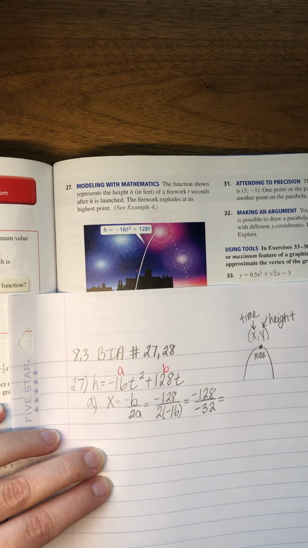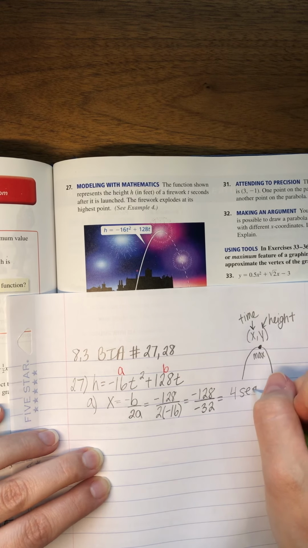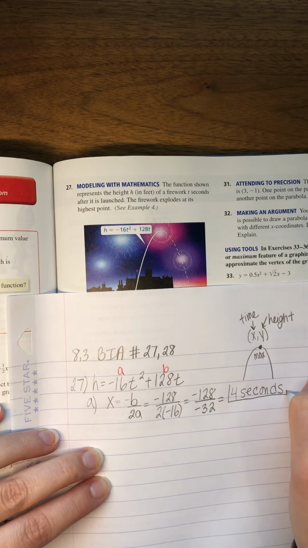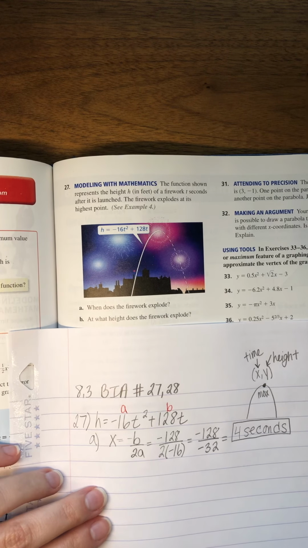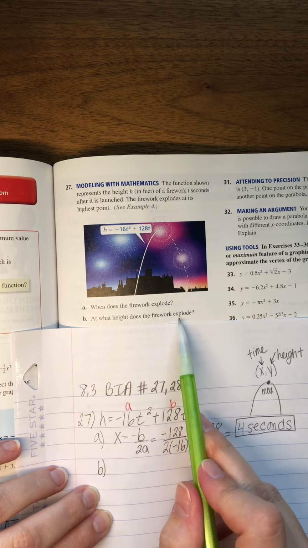And I'm going to divide those numbers using my calculator. And I get 4. So 4 seconds is when the firework will explode.